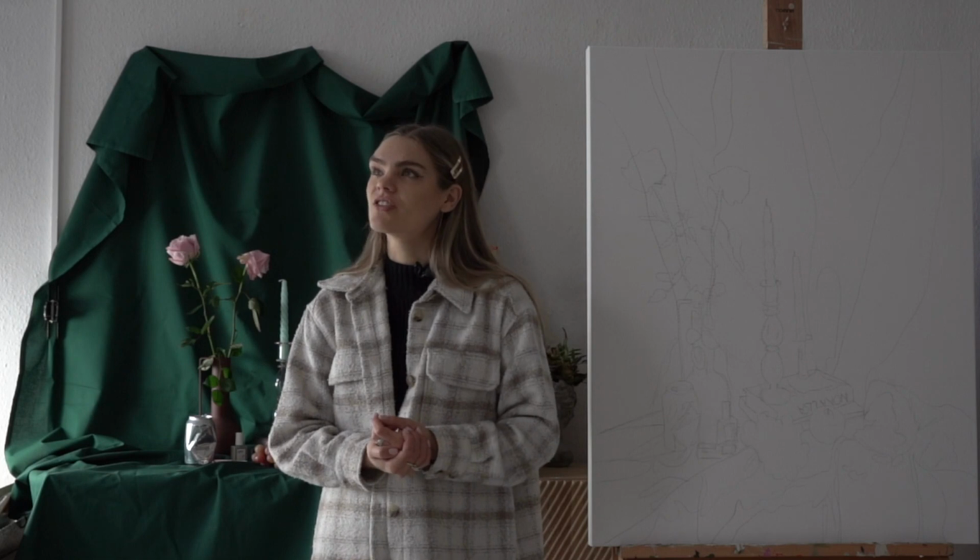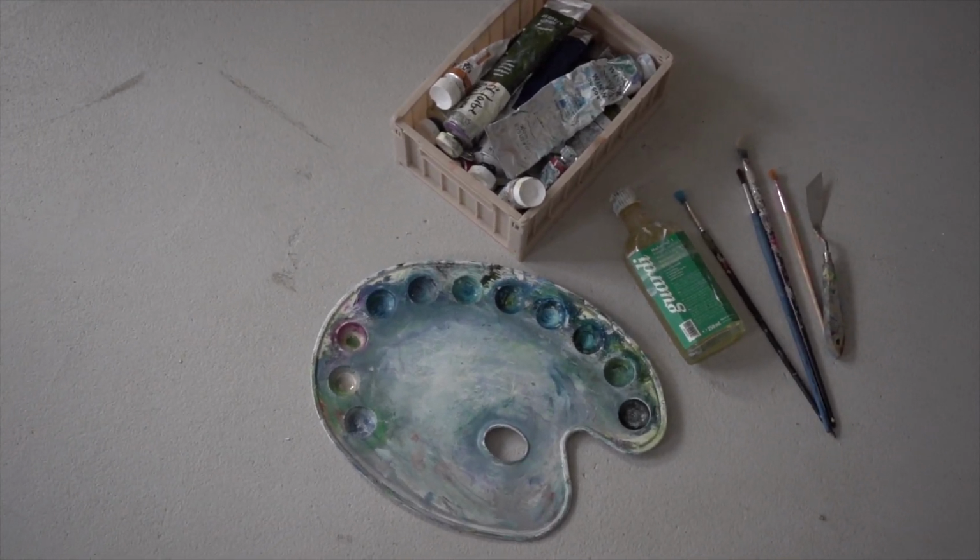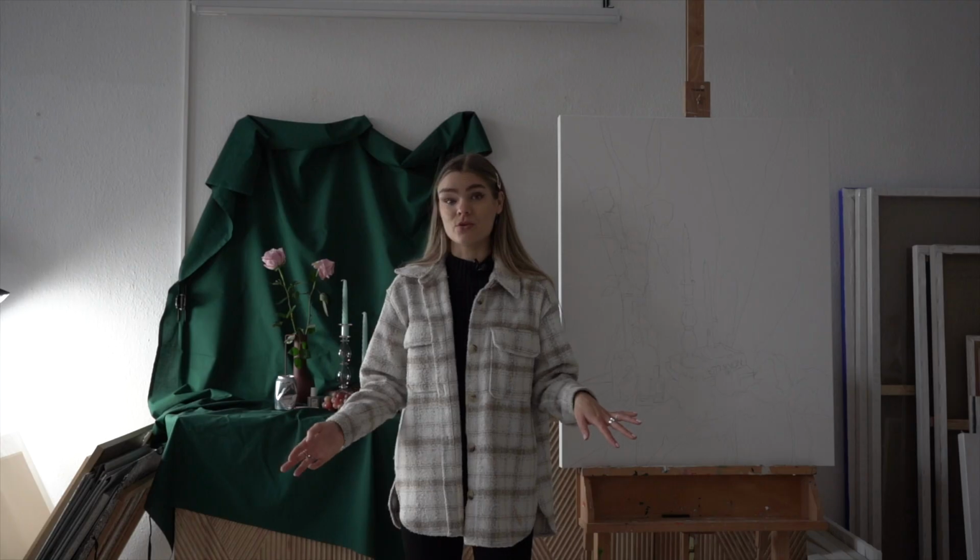I'm also going to be using oil paint because this isn't like hard enough. I need to make my life even harder. So I'm using oil paints, which I've done twice before, but I'm by no means a professional when it comes to oil paintings.